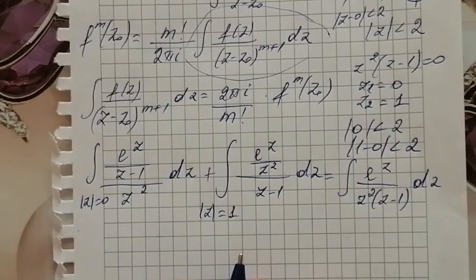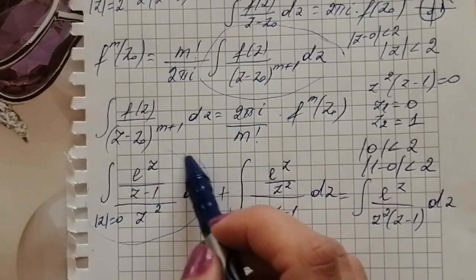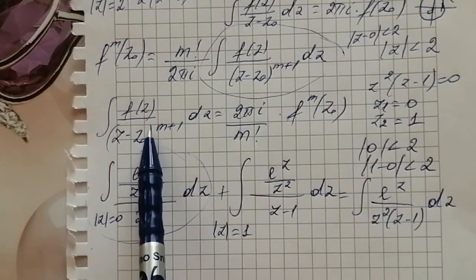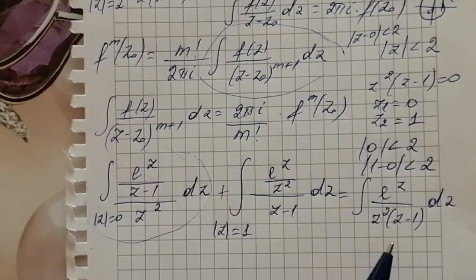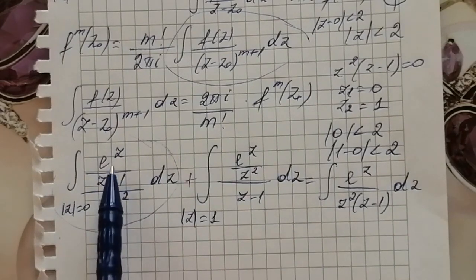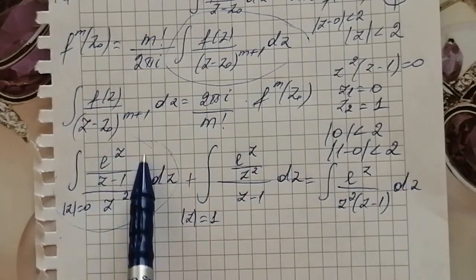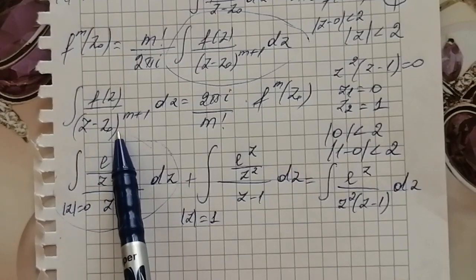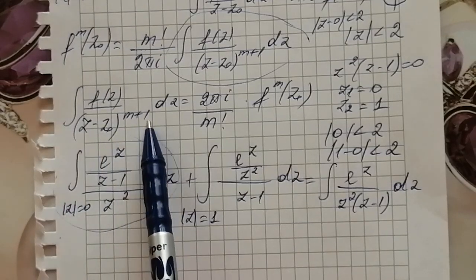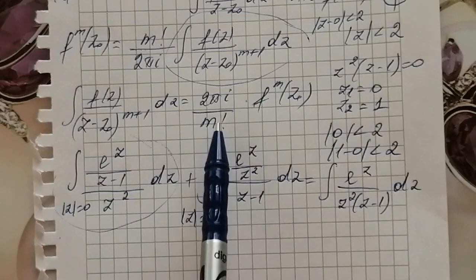In this case, this is in the form of the complex derivative form of the Cauchy integral formula, and f of z is equal to e to the power of z over z minus 1, and z minus z0 to the power of m plus 1 is equal to z squared.